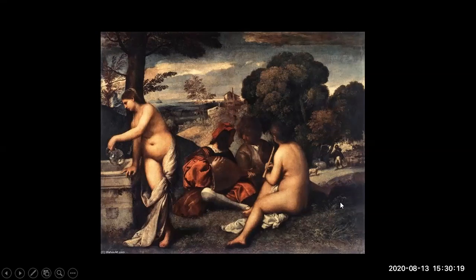Now, as far as subject goes, you've got these women that are draped in the classical way. They're semi-nude, nude figures with classical drapery sitting there, and you've got these clothed figures. And the clothed figures are wearing, they're not wearing togas.